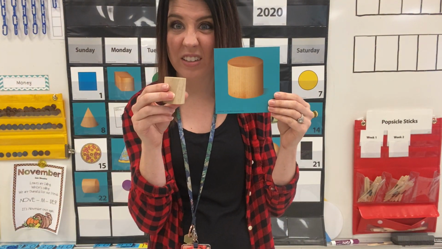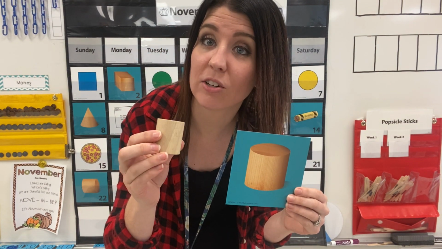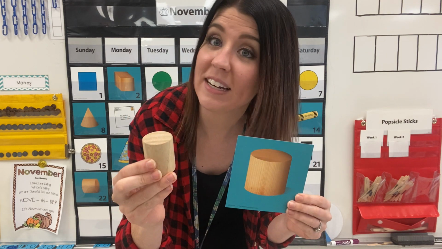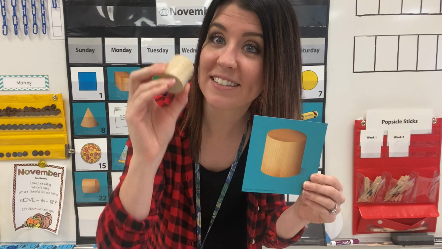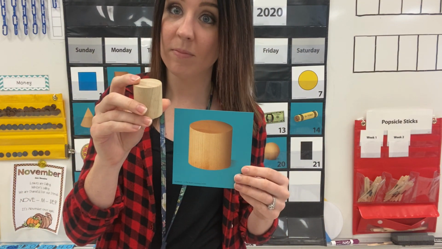Do you remember what I called this? This was a hard name. Cylinder. It's a cylinder. Can you say cylinder? Cylinder. Say it again. Cylinder. Now, does this look flat?